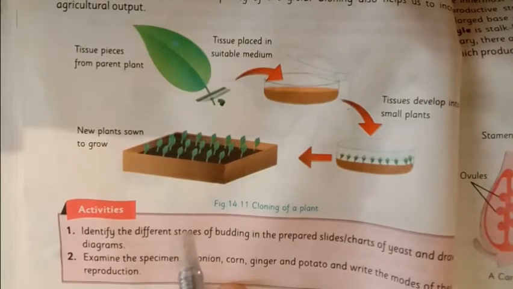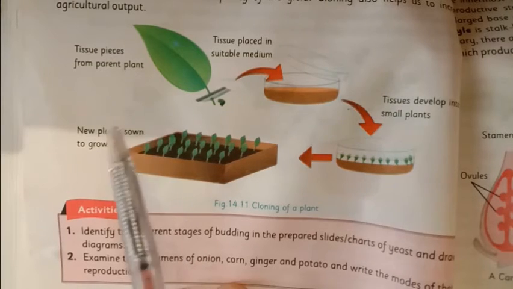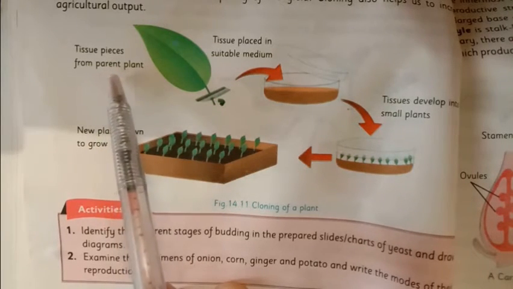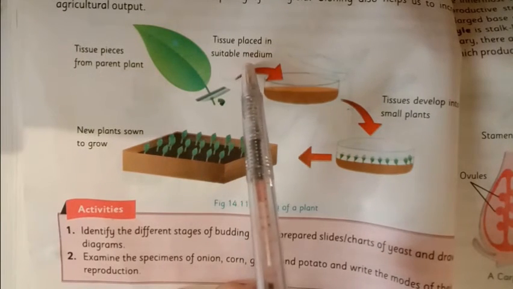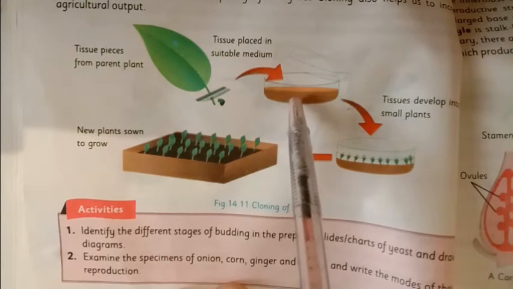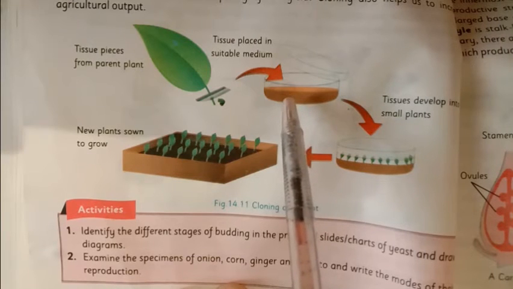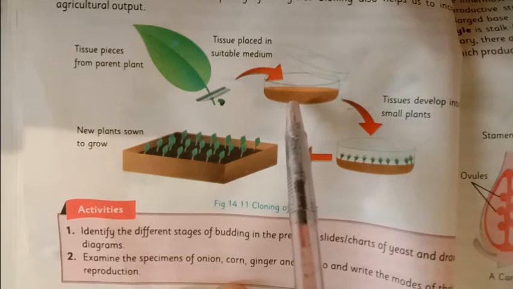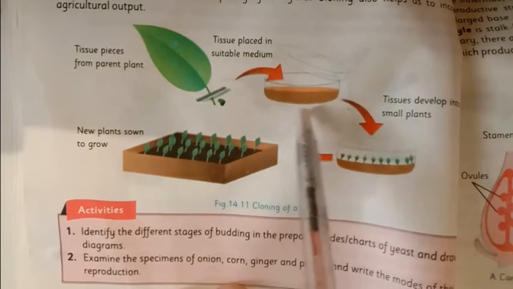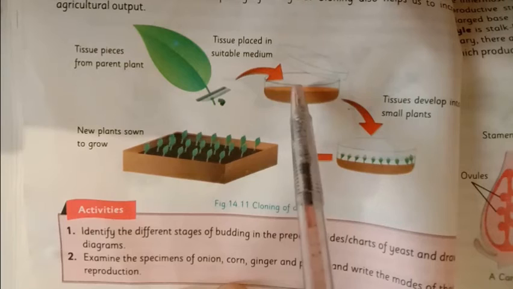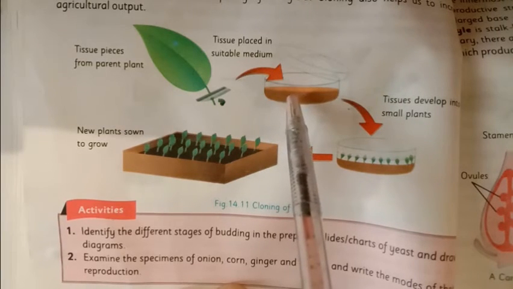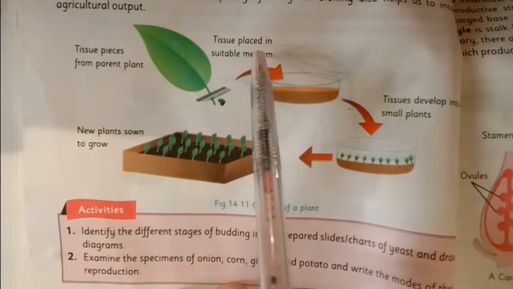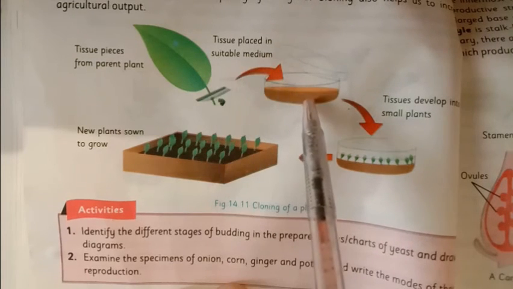The diagram explains the process of cloning. A tissue piece from the parent plant is placed in a suitable medium. Suitable medium means that in this vessel, the nutrients required for the growth of plants are kept. So this is the culture medium. The culture medium contains nutrients for the growth of the plant. So the tissue fragment is placed here in this medium.